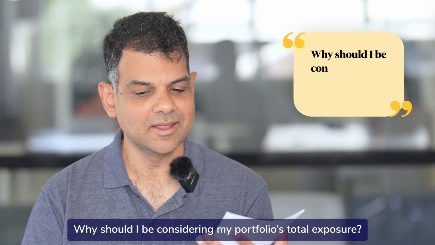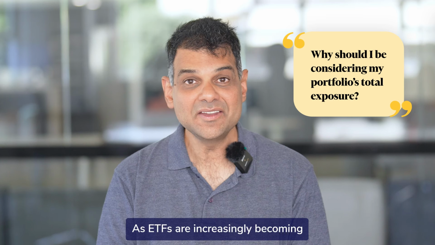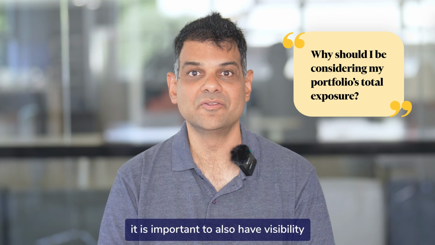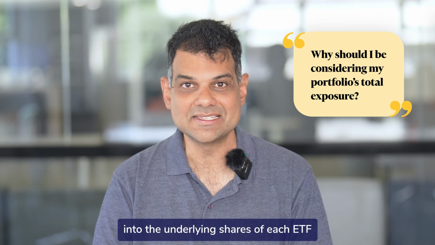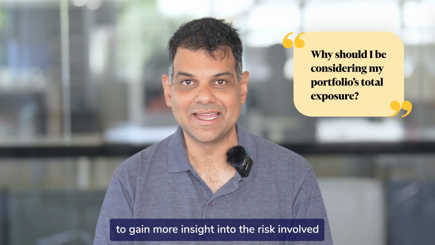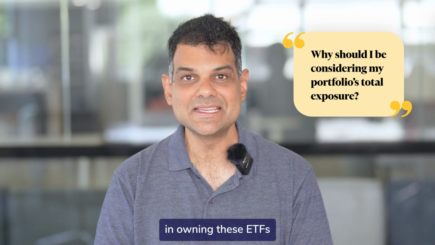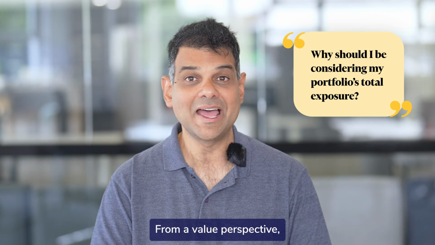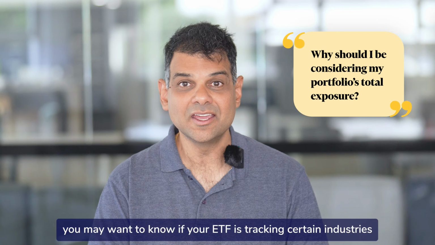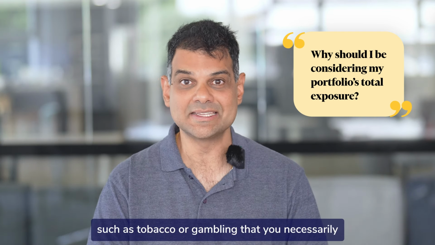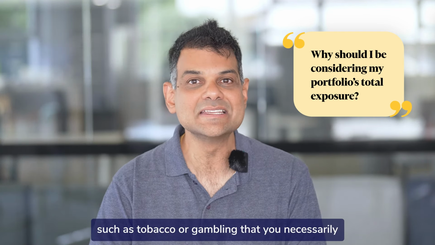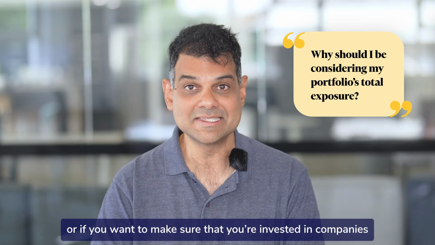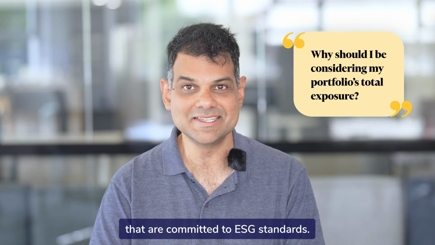Why should I be considering my portfolio's total exposure? As ETFs are increasingly becoming a more popular investment type, it is important to also have visibility into the underlying shares of each ETF to gain more insight into the risk involved in owning these ETFs alongside the risk of your own individual stock picks. From a value perspective, you may want to know if your ETF is tracking certain industries such as tobacco or gambling that you necessarily don't want to be investing in, or if you want to make sure that you are investing in companies that are committed to ESG standards.